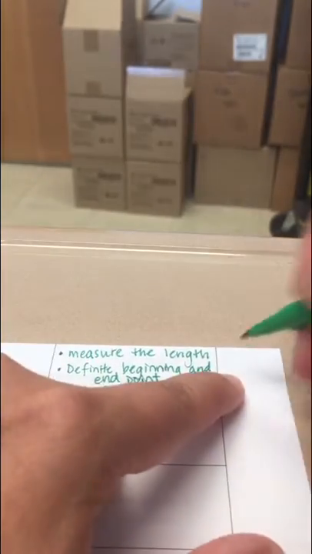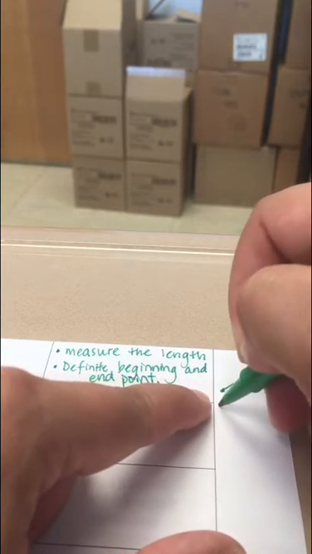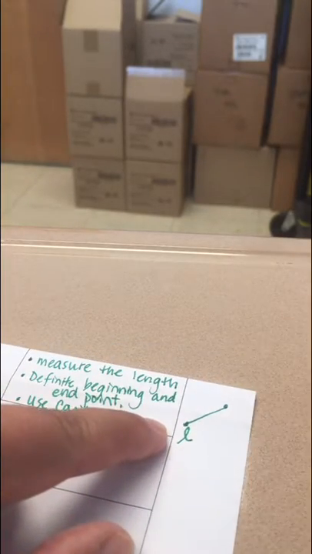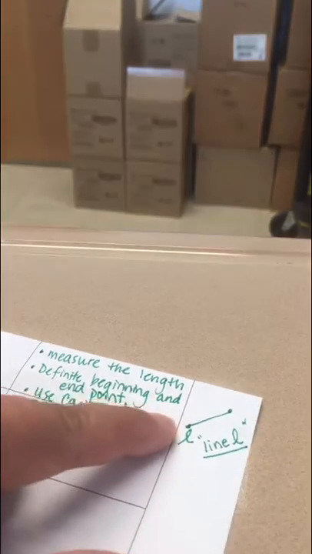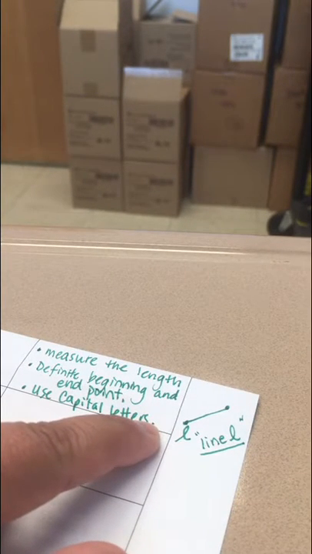Now, every once in a while you might see something like this. They'll do this thing we call cursive. You may or may not have done it in elementary anymore. This would be line L. They would just use the cursive, and this would be the whole thing. This is how we would identify it. So take that information back to your group.